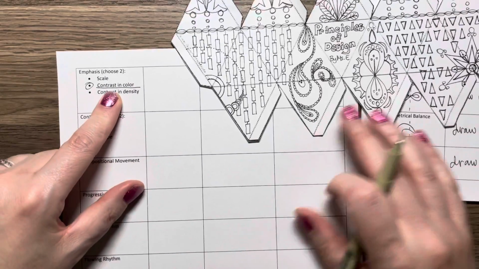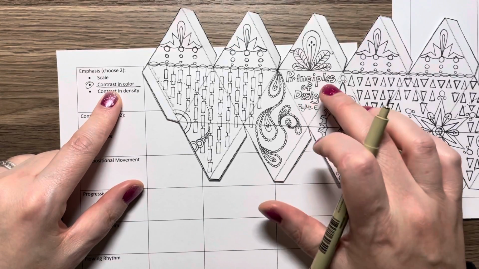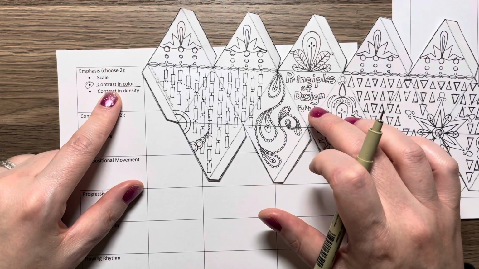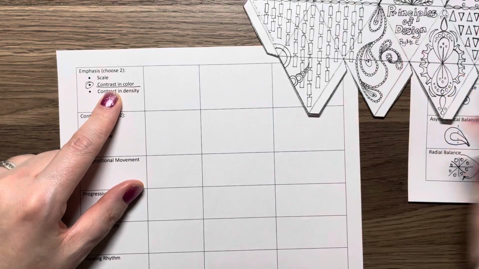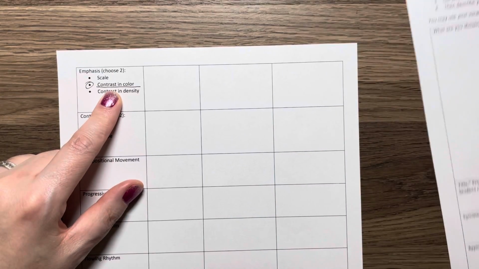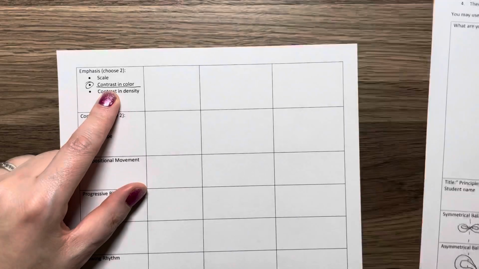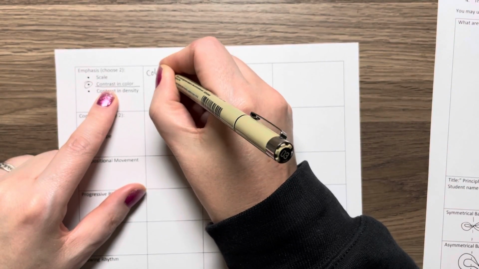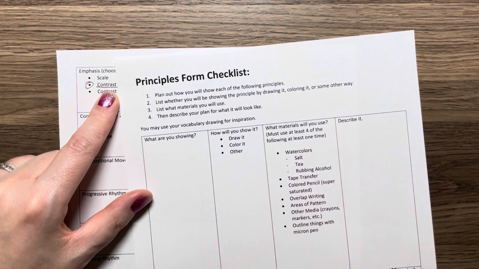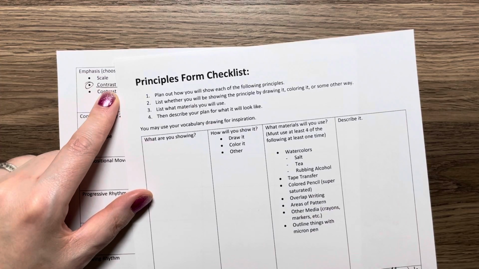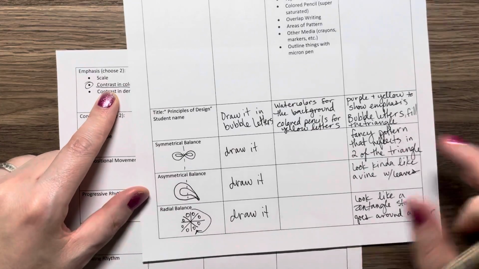Now, I'm for sure going to do contrast in color. Like I talked about in the last video, I think I'm going to do a purple background with yellow letters, because I think that would look really nice and that would emphasize that part. So remember, from way back up at the top, how are you going to show it? For this one, I'm going to color it. And then it asks what materials I am going to use. I was thinking about that, and I really like doing, like I said, the watercolors for the background and then the colored pencils for the yellow letters.